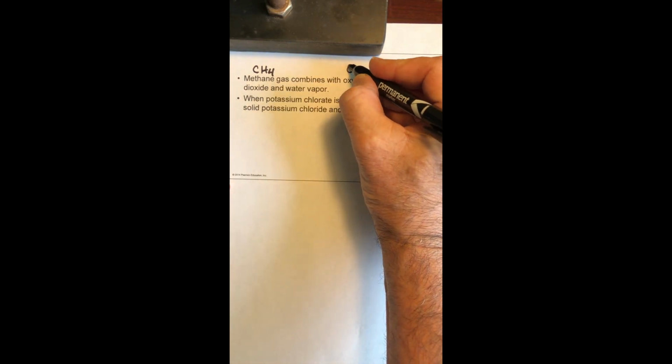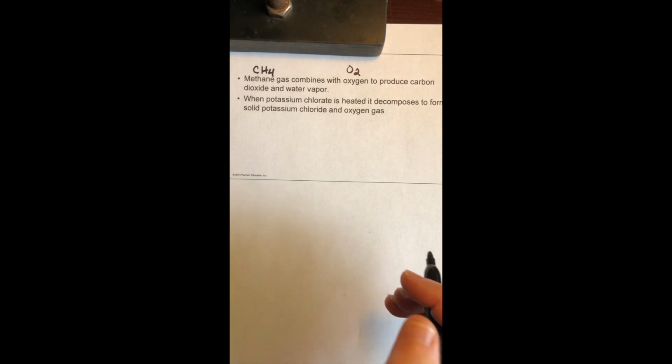Then it says combines with oxygen. Remember what we discussed in the previous unit. Whenever they say oxygen with no other information, we have to assume that it means the naturally occurring form of the element, which is O2. And then it says that the products are carbon dioxide and water vapor. I think we talked about this when we discussed combustion analysis in the previous unit. We said that the burning of substances that have carbon and hydrogen in them results in the production of carbon dioxide and water. So let's start out by writing the unbalanced equation first.